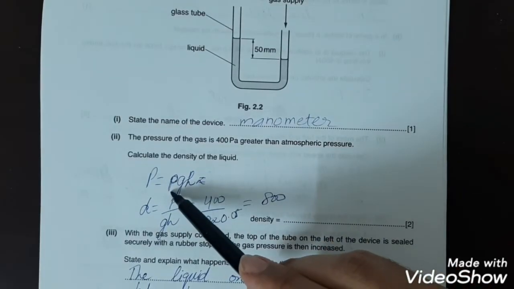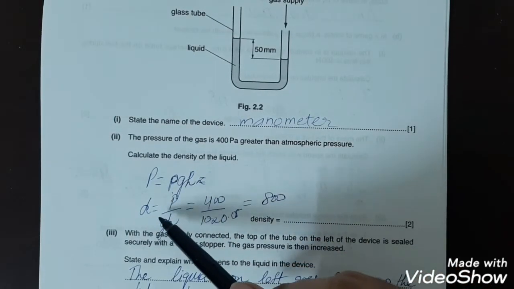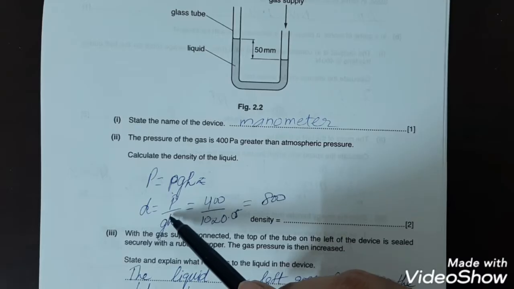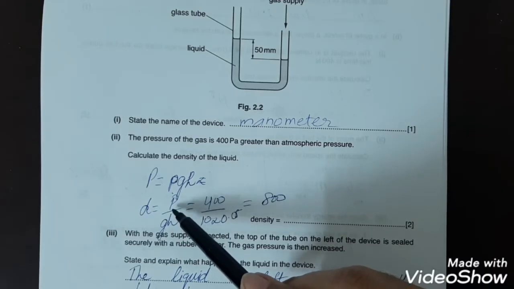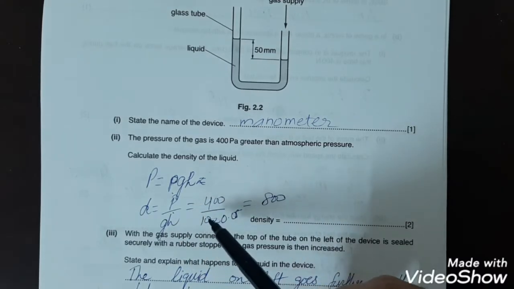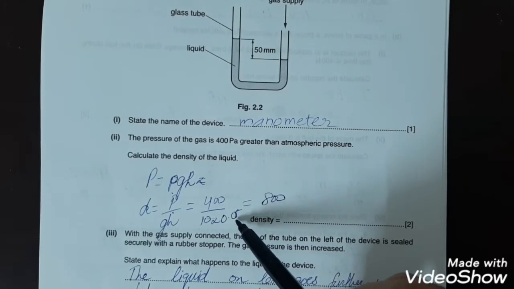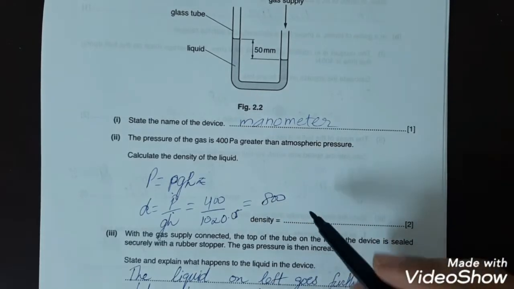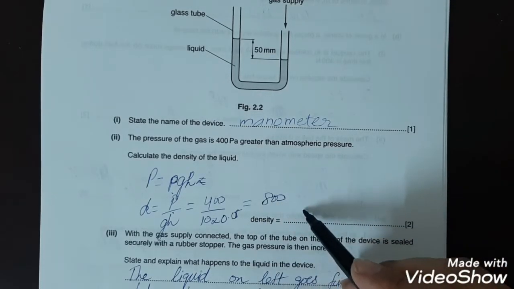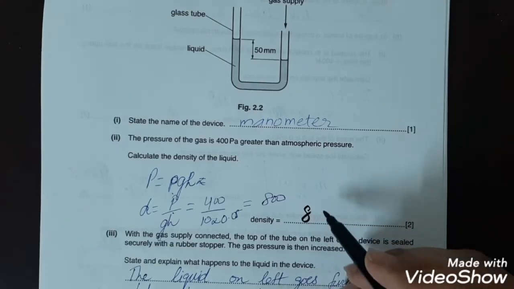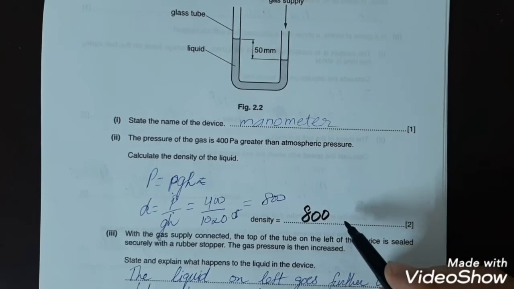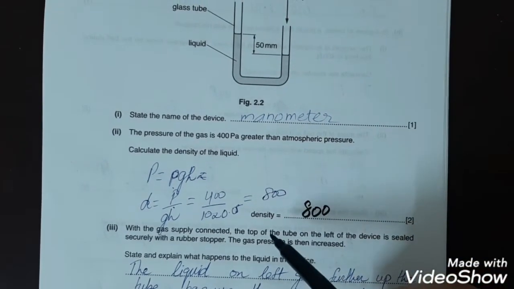So pressure is equal to ρgh. So density is equal to P divided by gh. So here we will do 400 divided by 10 multiplied by 0.05, which will be 800. So the density of the liquid is 800, and so this will be the final answer.